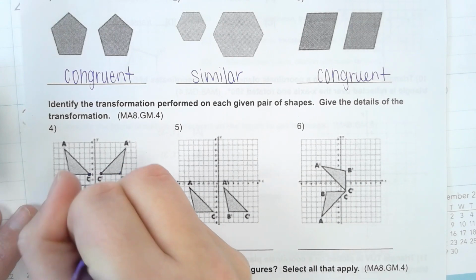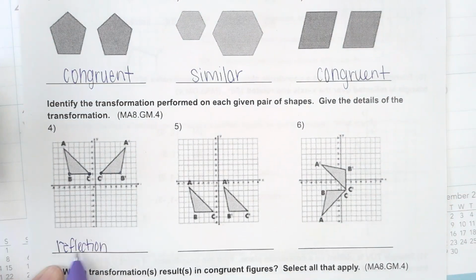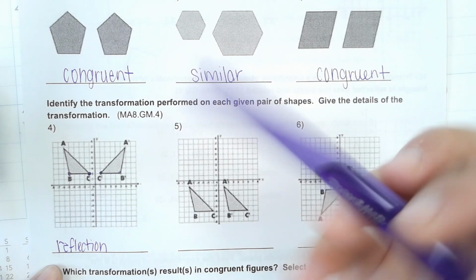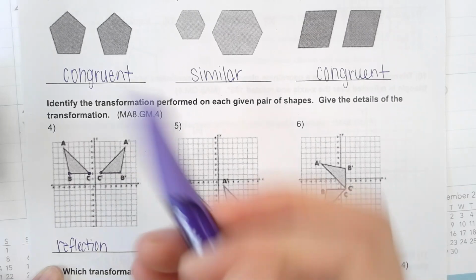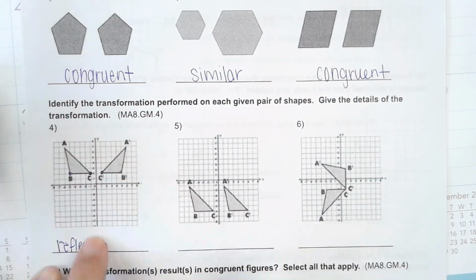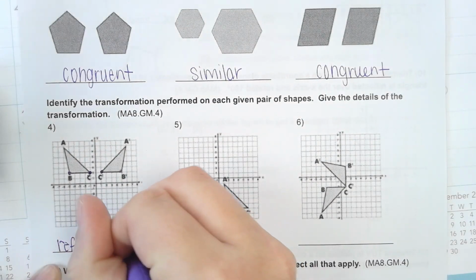And then you have to be specific on what kind of reflection. Did it reflect over the y-axis or did it reflect over the x-axis? Well, here's your x, here's your y, so if we flipped it from here to here, that means that we reflected over the y-axis.